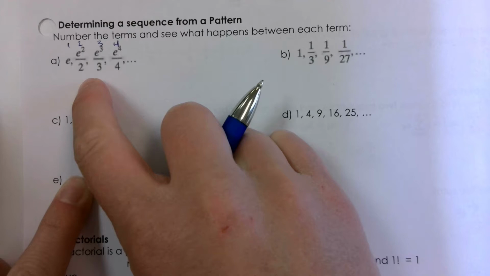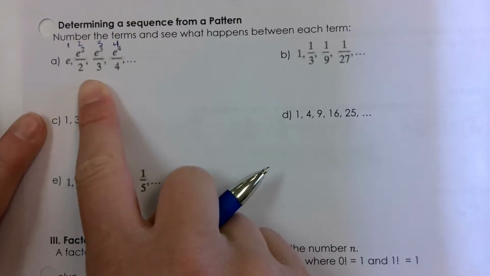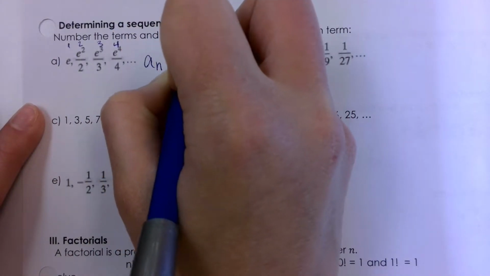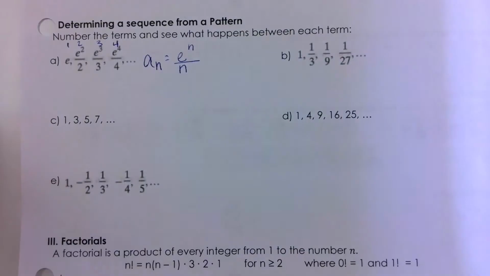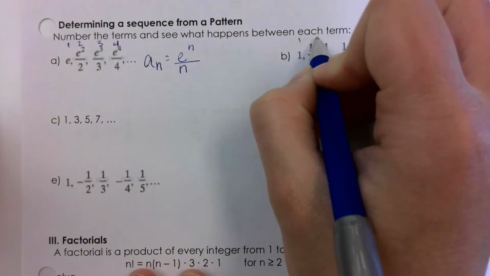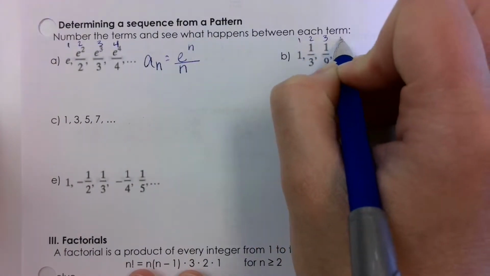E to the n over n, right? Do we kind of see that? So we'll say a sub n equals e to the n over n. Is that okay? Questions? All right, so for the next one, we've got our first term, our second term, our third term, our fourth term.